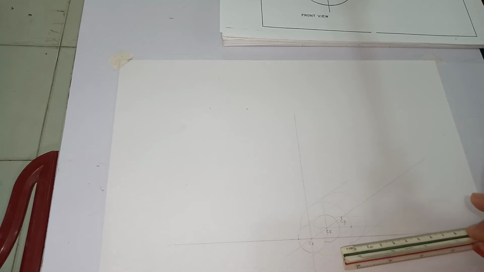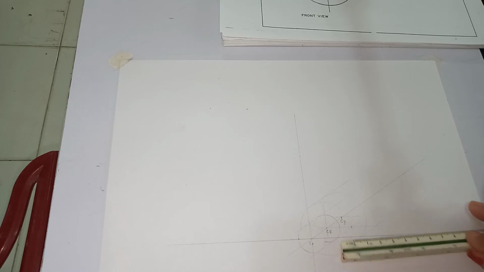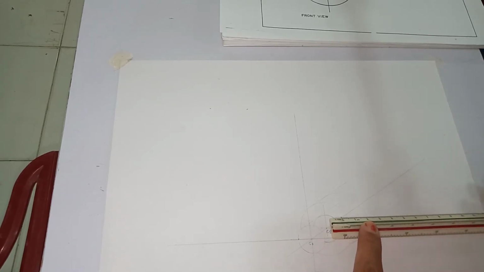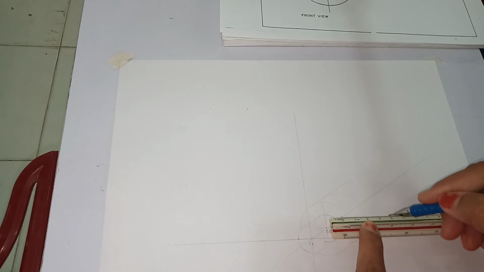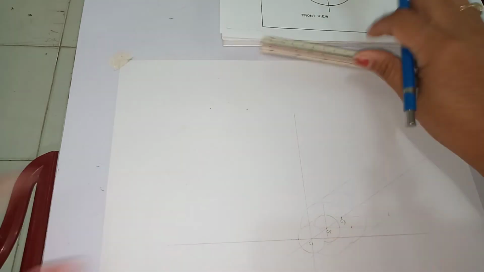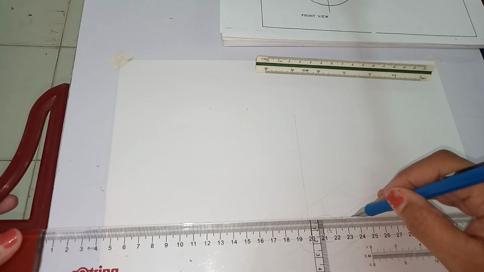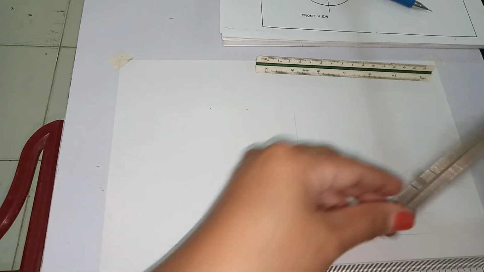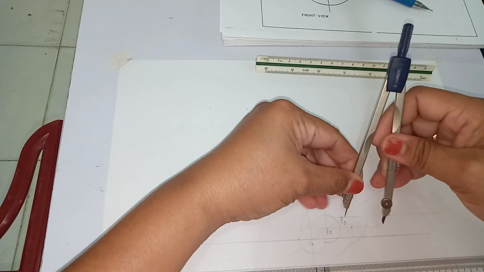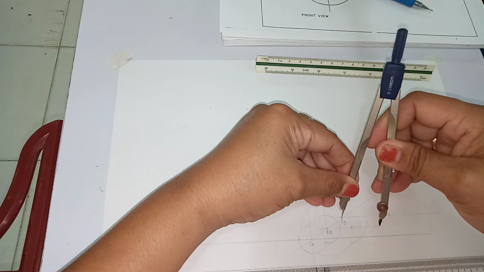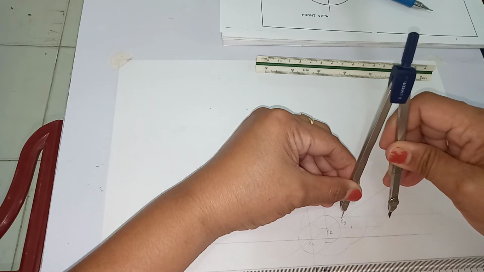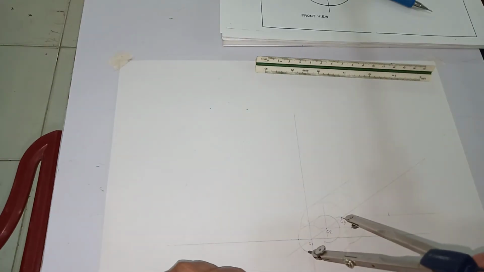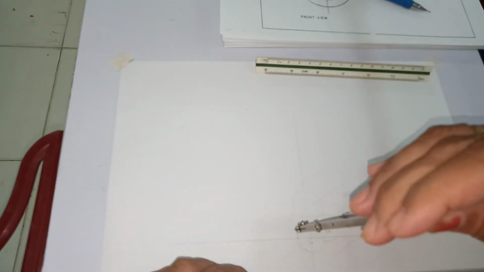So now, using our C3 as our center, referring to the orthographic, the last circle found there has 3 centimeters. So, using C3 as our reference, we have to measure 3 centimeters. Okay? Now, I have here my 3 centimeters. Using my compass, adjust it to produce your 3 centimeter radius. Using C3 as your location of the needle of the compass, draw your circle or arc.